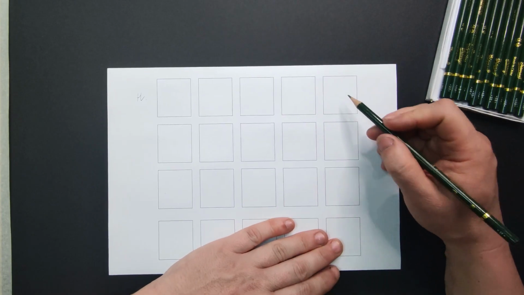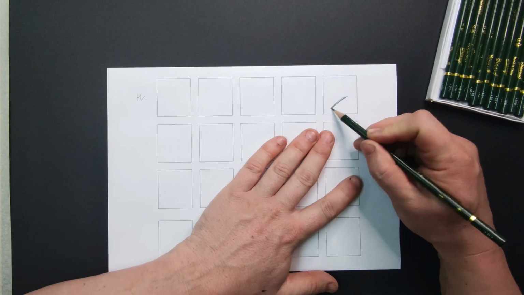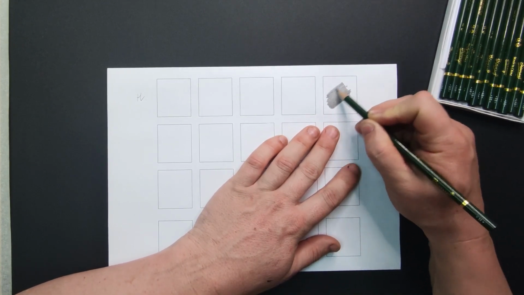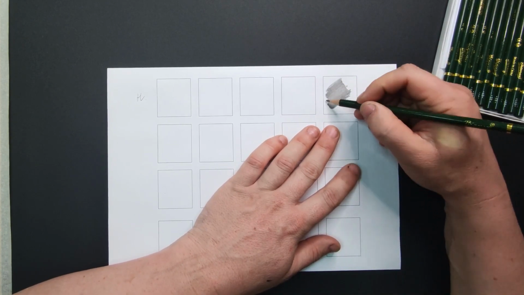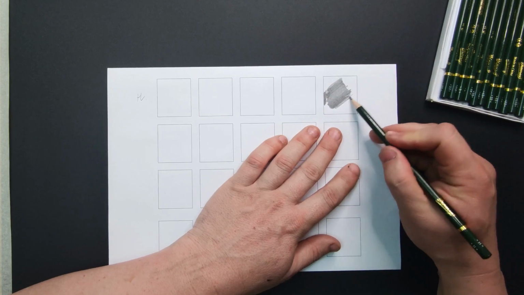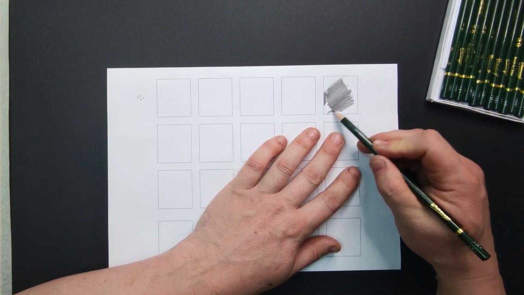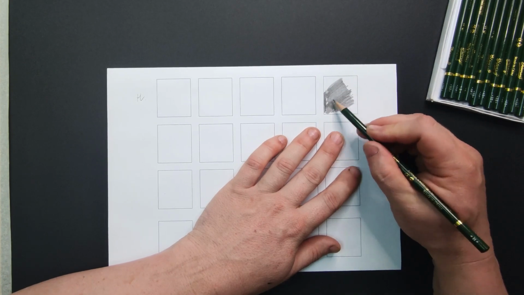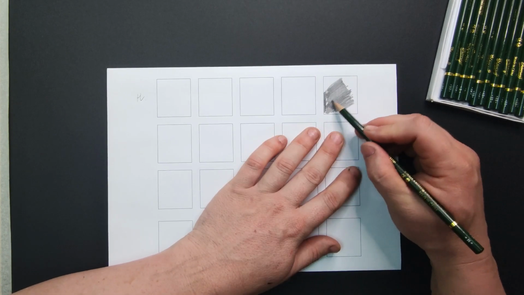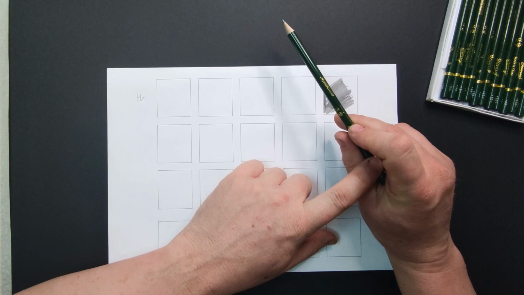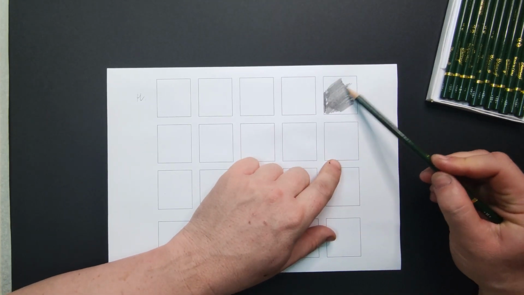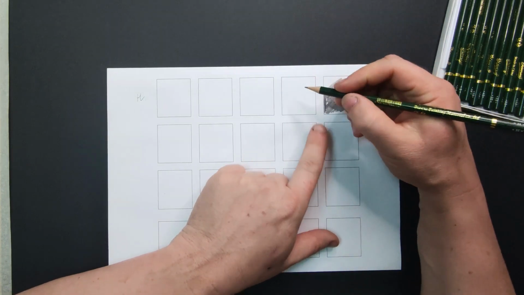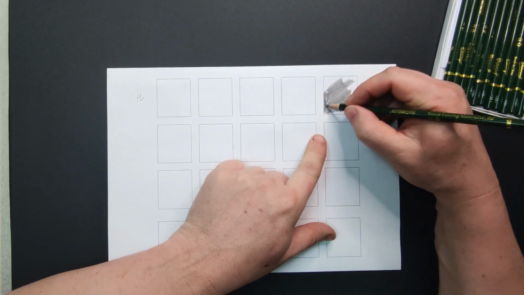Using the worksheet provided in class, we're going to create 4 different values with each pencil. With your H pencil, start shading the block furthest to the right. Exert the most pressure in this block. This is going to be known as our black block. Experiment using an overhand grip at the back of the pencil to shade larger areas, and a tripod grip right at the bottom of the pencil to shade smaller areas.